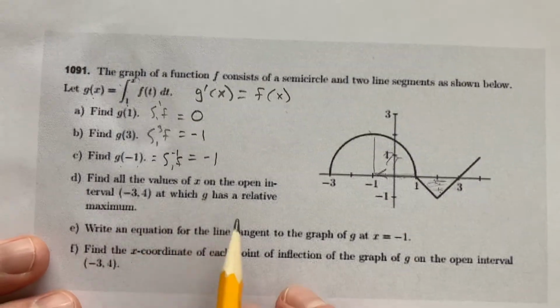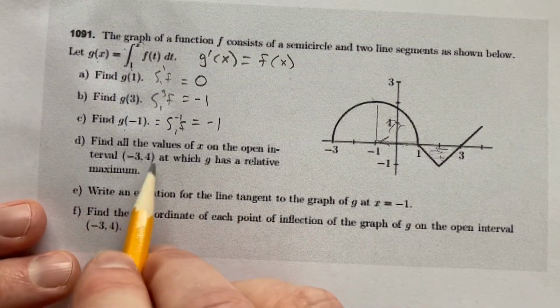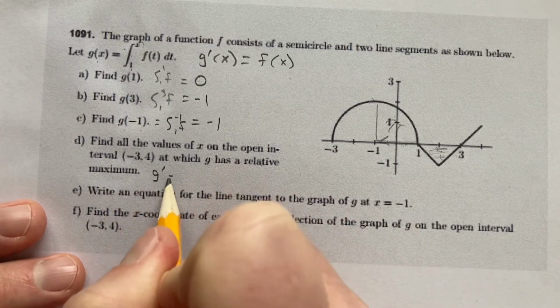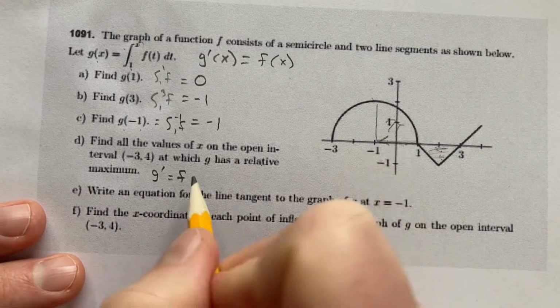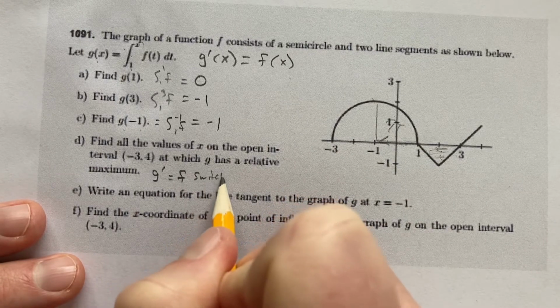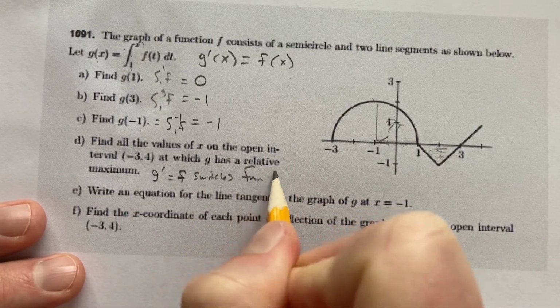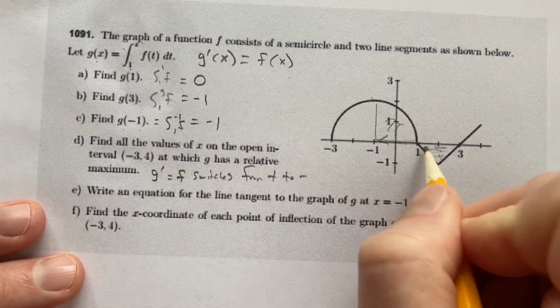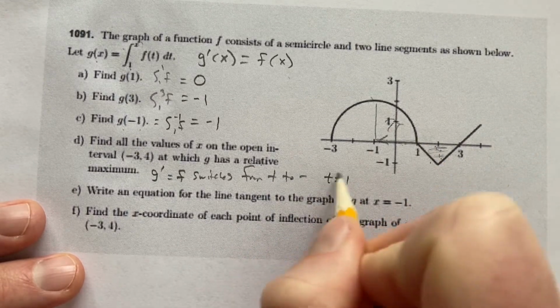Find all the values of x on the open interval -3 to 4 in which g has a relative maximum. G will have a relative maximum when g prime, which is f, this function, switches from positive to negative. And that switch from positive to negative happens at x equal 1.